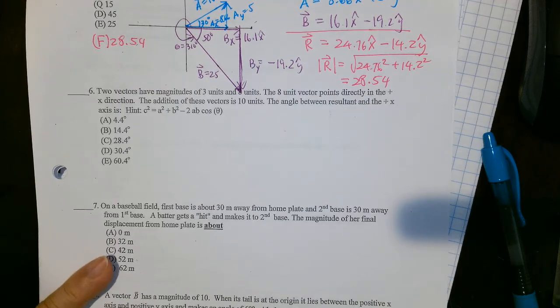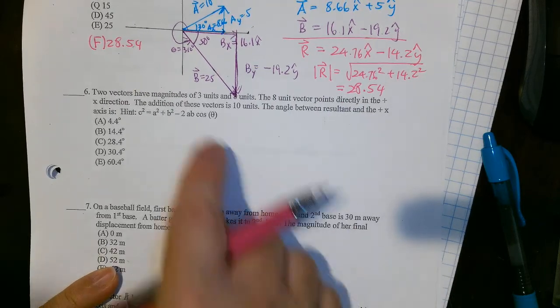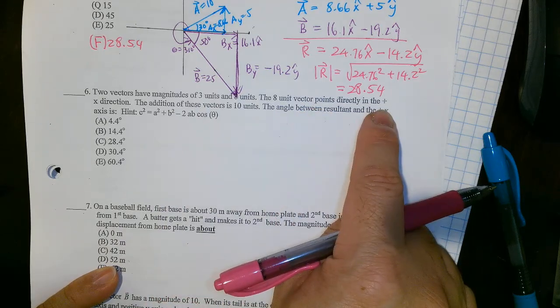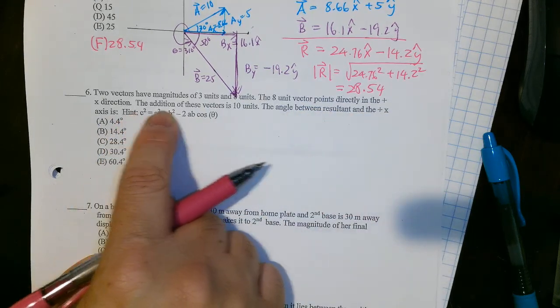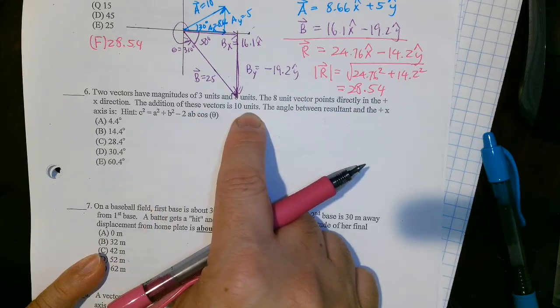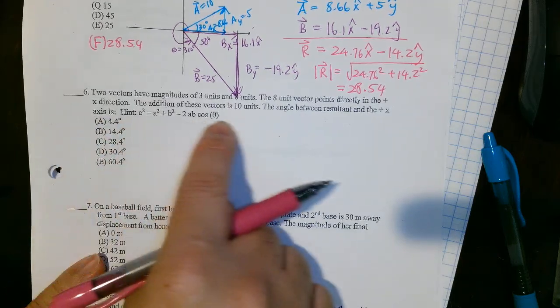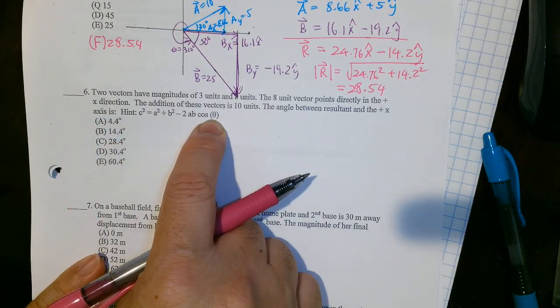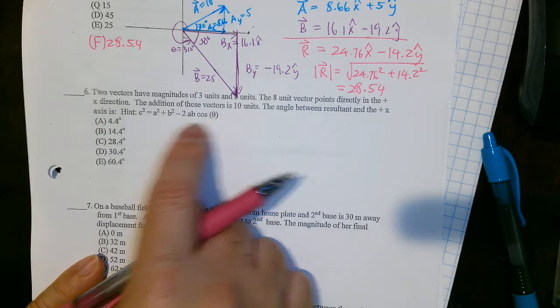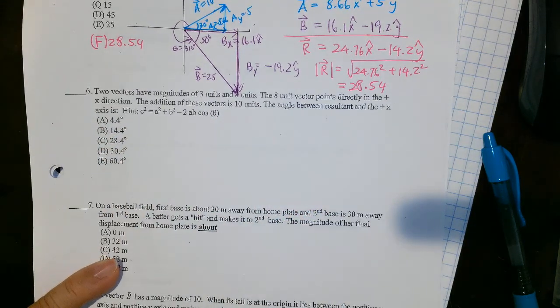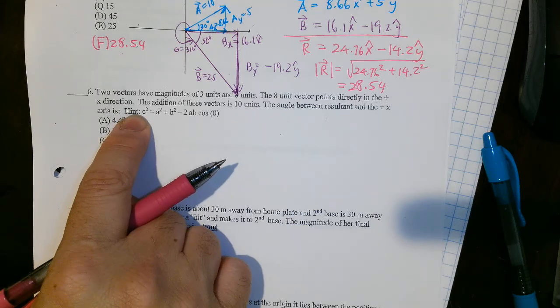All right, number 6. Two vectors have magnitudes of 3 and 8. The 8-unit vector points directly in the positive x direction, and the sum of these two vectors is 10 units. The angle between them is given by this, so you can just plug and chug to get your C vector.